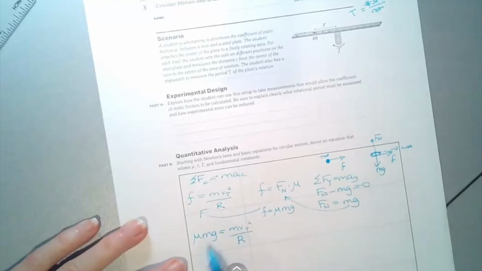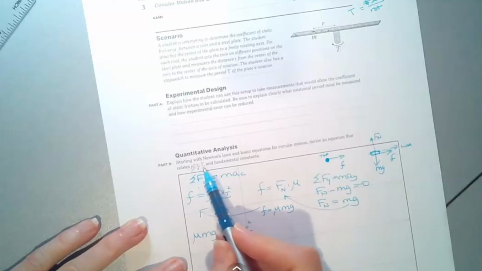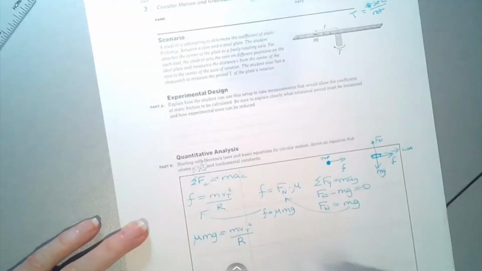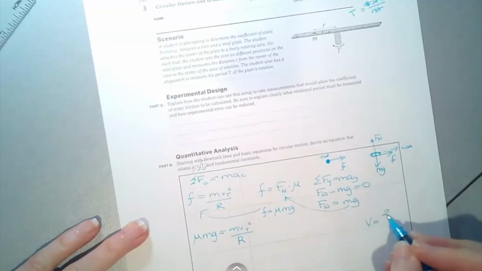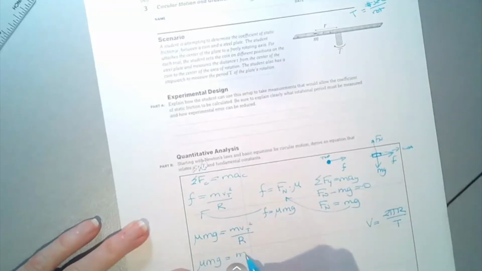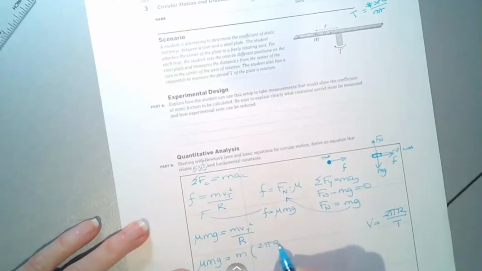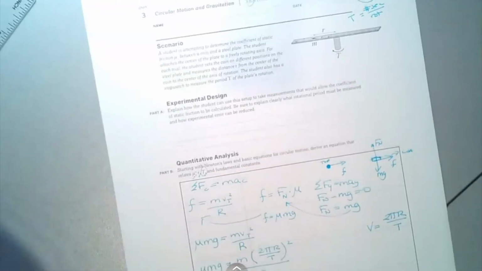And we're still not done because we've got mu, we've got r, but we don't have the period in here anymore. So where does period come into play? Well, the period is related to the velocity. 2 pi r over the period is velocity. So now I'm going to substitute that in. Mu mg equals m times (2 pi r over period) squared over r.